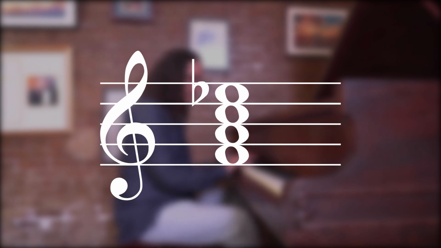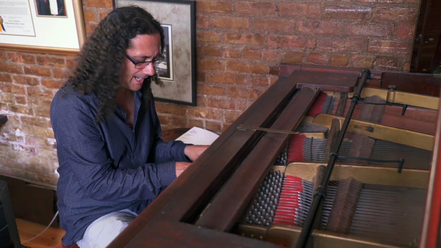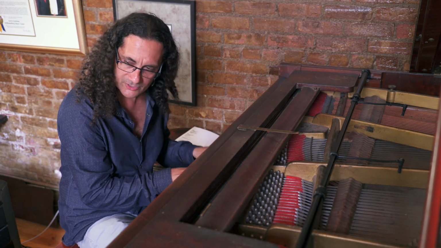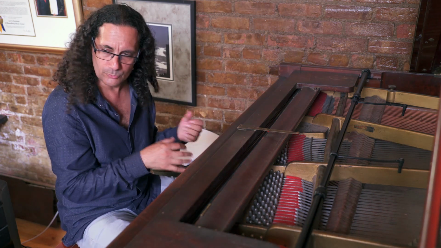If I add the ninth, I got a G. If I go up to the next third, I have an A. But there's something in between that G and an A, and it's an A flat or G sharp. If I sharp this 9, that is the quintessential, wonderful blues chord.